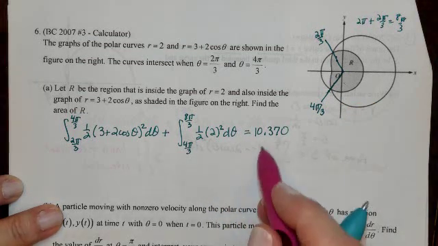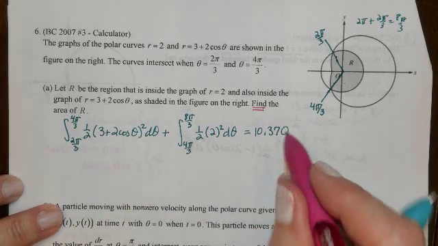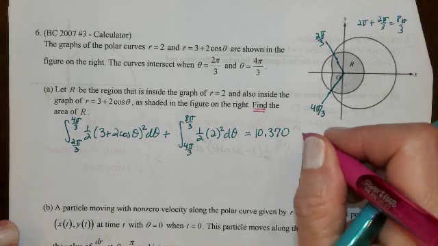Again, we had to actually find it. It said to find, not just write the integrals, so don't stop with just the integrals. That's not a safe stop spot.